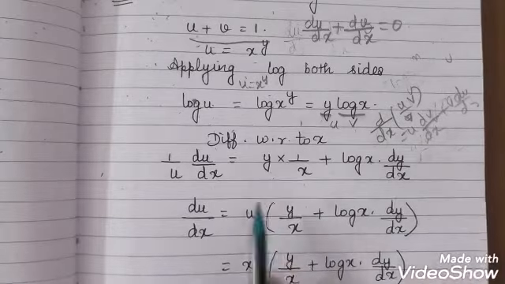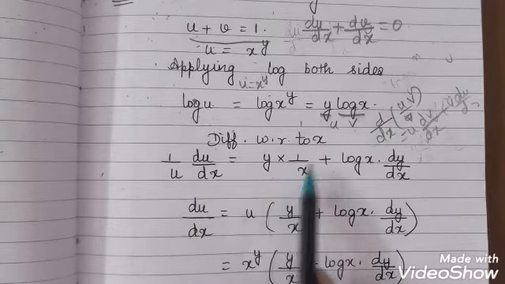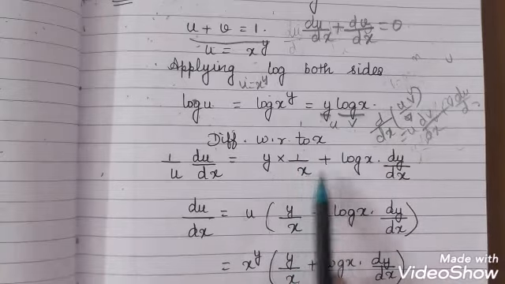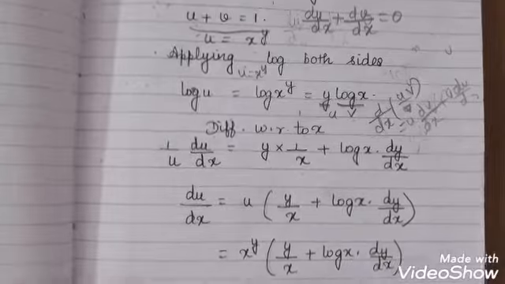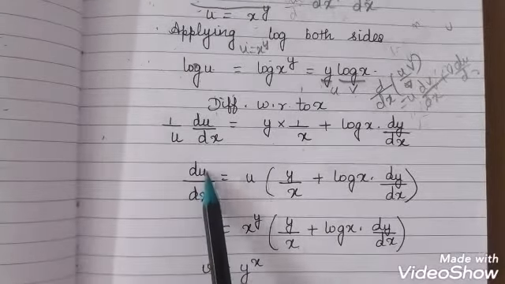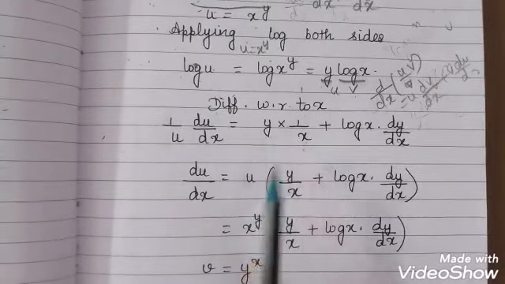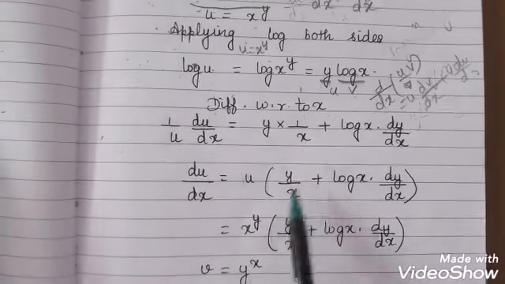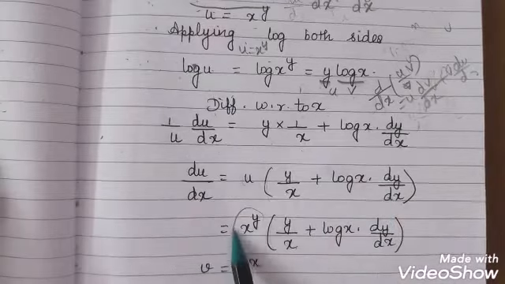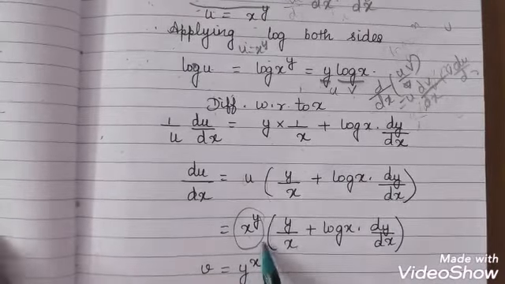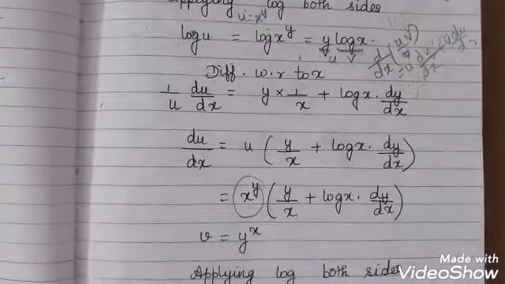So here it's y into differentiation of log x, which is 1 by x, plus log x into differentiation of y, which is dy by dx. Your du by dx is equal to, cross multiplying, u into (y by x plus log x into dy by dx). What is your u equal to here? It's nothing but x power y. Substituting it, you will get this answer.